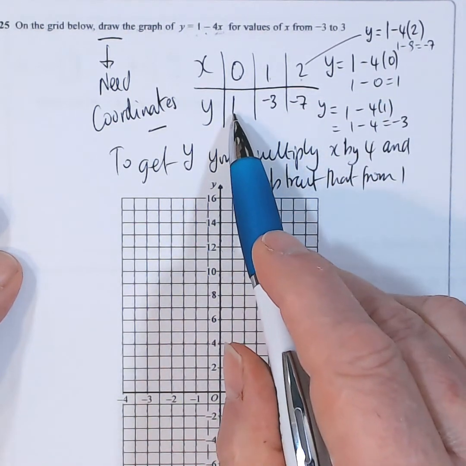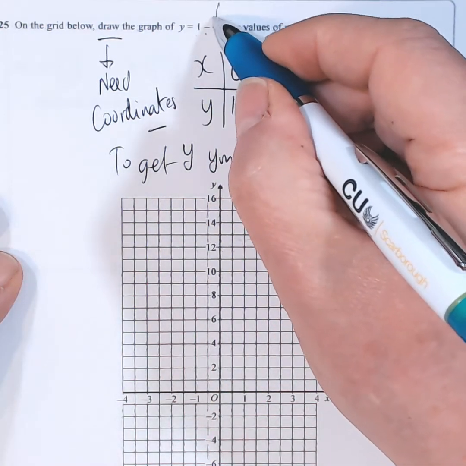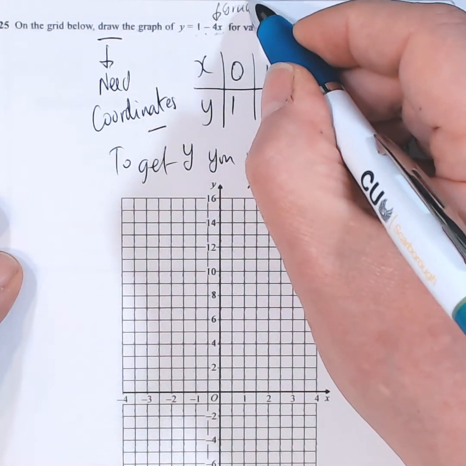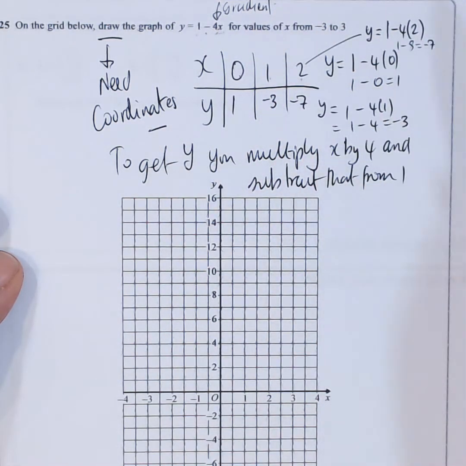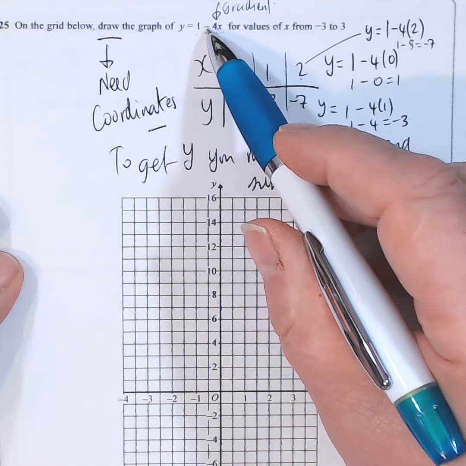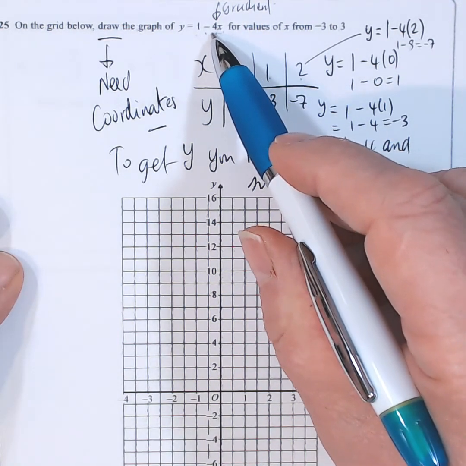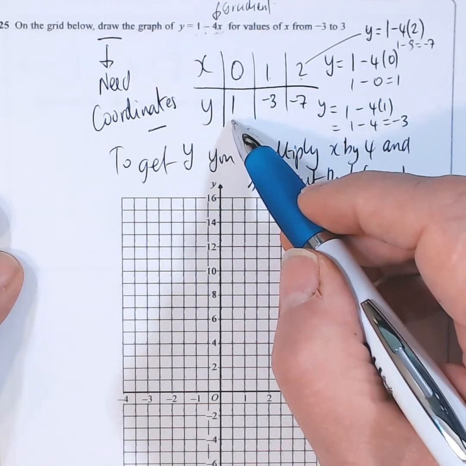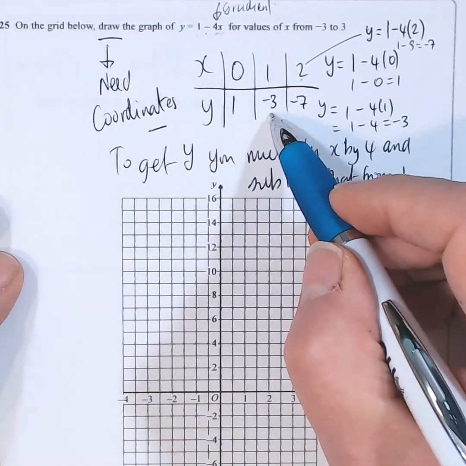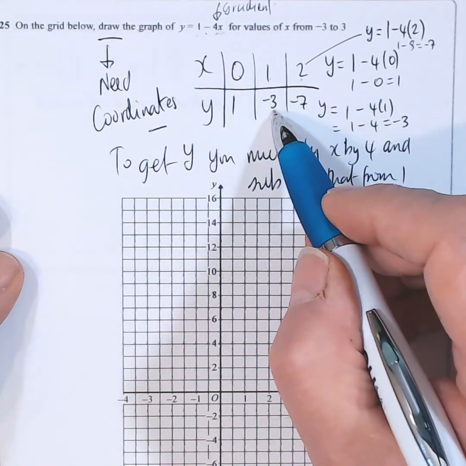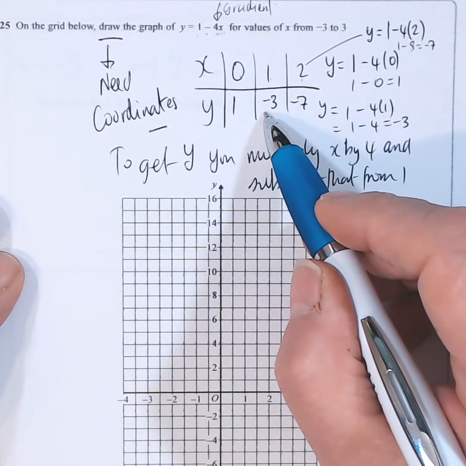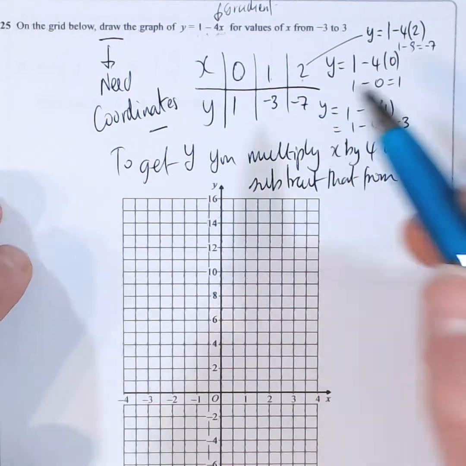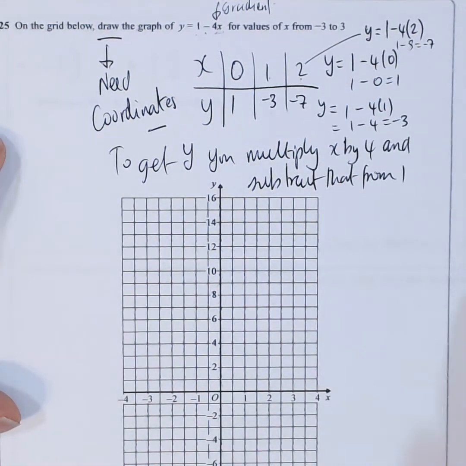Now if this has worked, this is known as the gradient. So the number in front of the x is known as the gradient, how steep the line is. And basically that means for every one you go across x, you go up or down the gradient. Now because it's a negative, you're going down, so it's a negative gradient. So we can check by saying we went across 1, it should go down by 4, and 1 take away 4 is -3. We went across 1 on the x, so it should go down by 4. And when you go from -3 to -7, you go down by 4. So we know those coordinates should work.